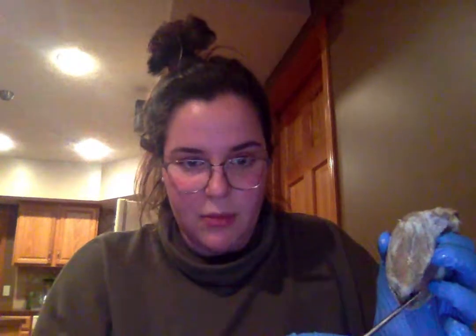You can see my left ventricle. So the endocardium would be this right here. And then the myocardium would be the middle layer right here. And then finally the epicardium, which is this right here.